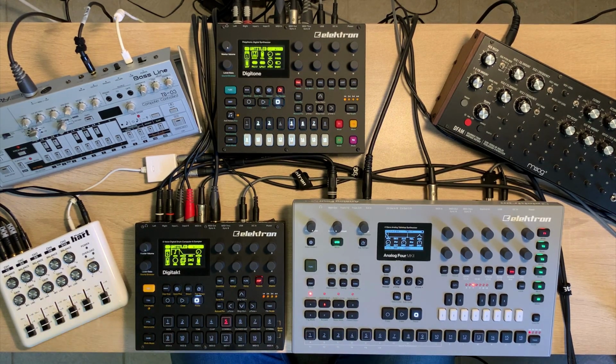Another thing here is to start all the machines. I have to start them from the DAW because I had it set up before where the Digitakt was basically the master clock for the other ones, but now they're all being controlled from Live.